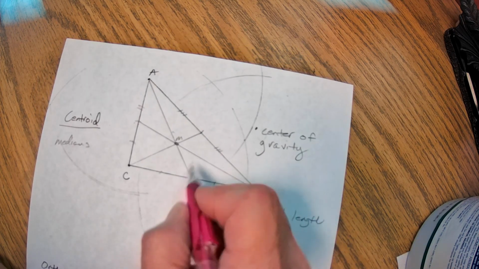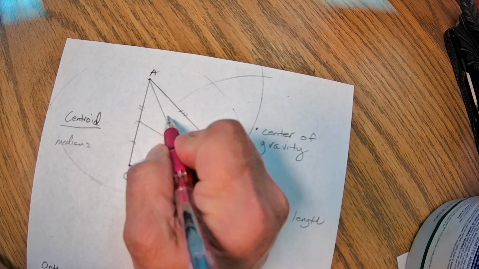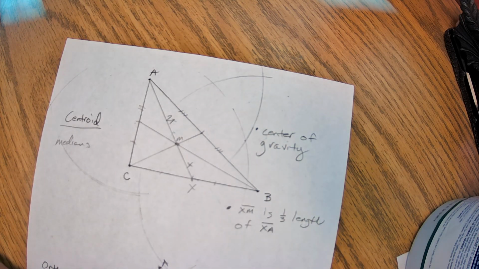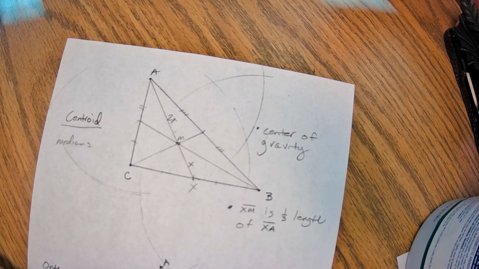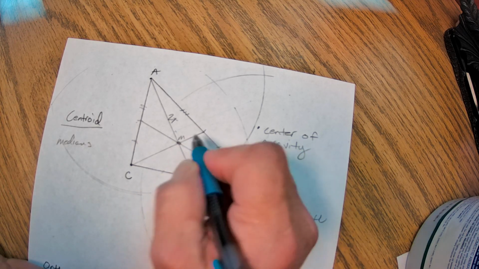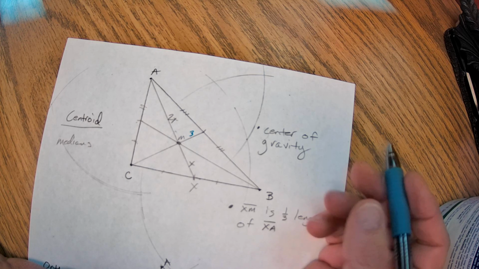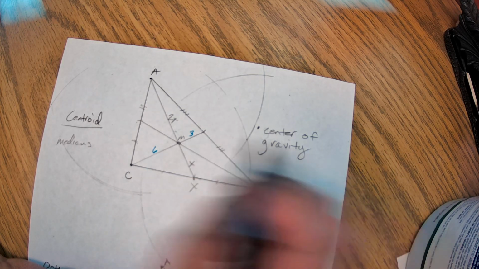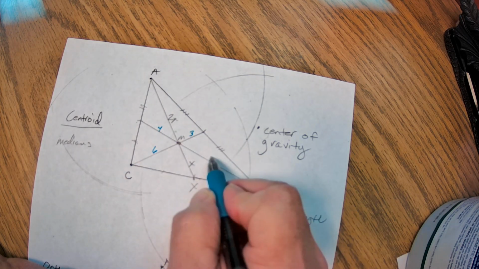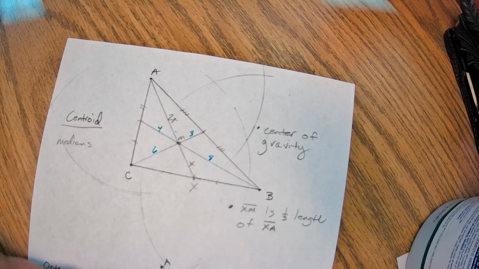In other words, if this were X, the longer length is 2X. So if this length is 3 inches, 3 centimeters, whatever, this would be 6. If this was 4, this would be 8.